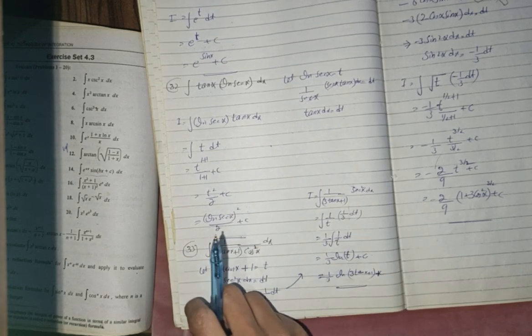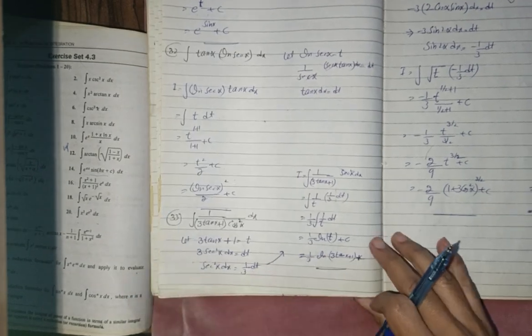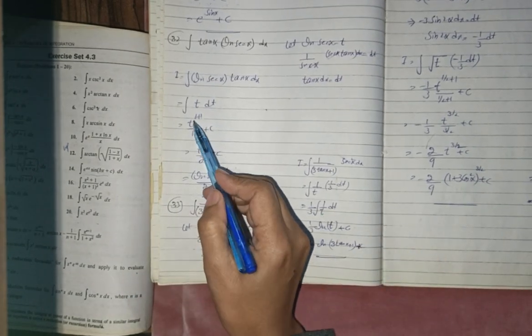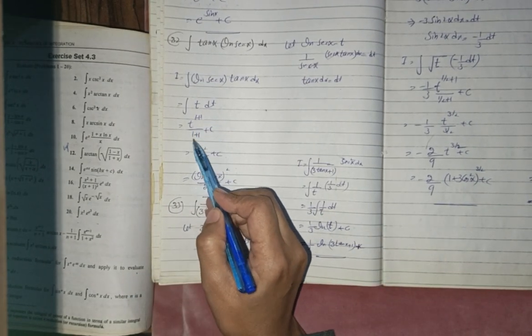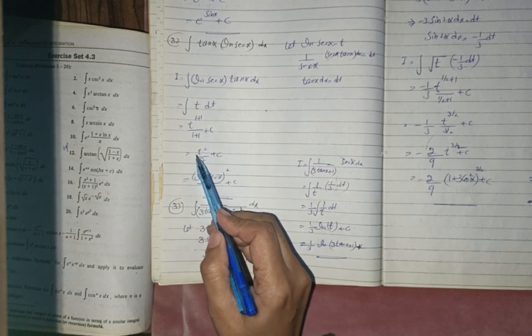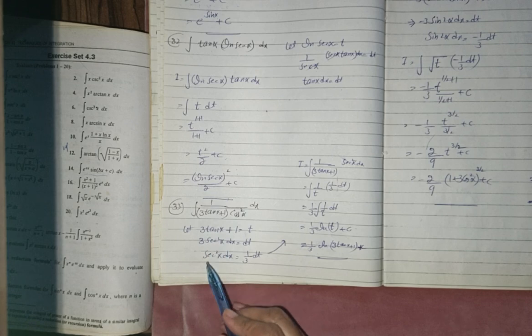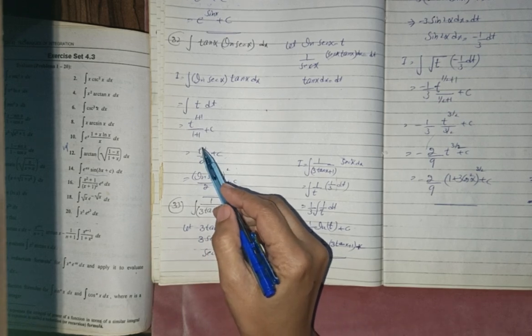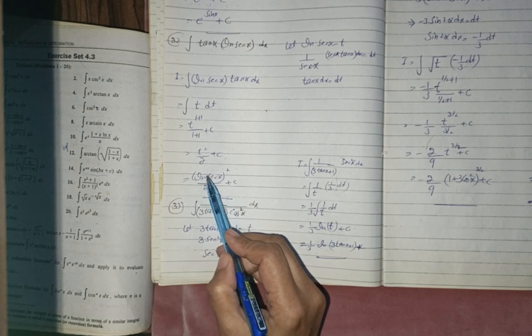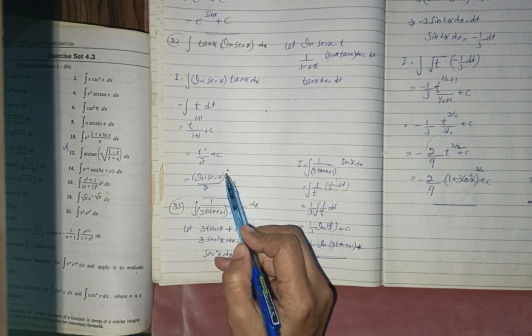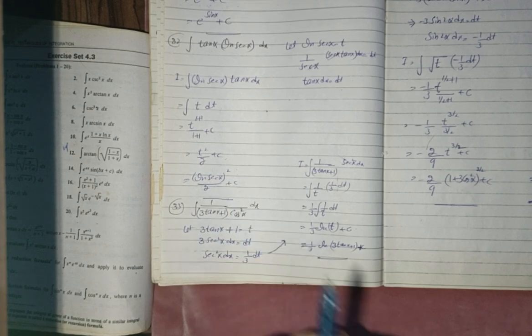Now apply simple integration technique on this part, and it will become t raised to the power 1 plus 1 upon 1 plus 1 plus c, which is again equal to t raised to the power 2 upon 2 plus c. Now back substitute the value in the place of t, and we will get log of secant x raised to the power 2 upon 2 plus c.